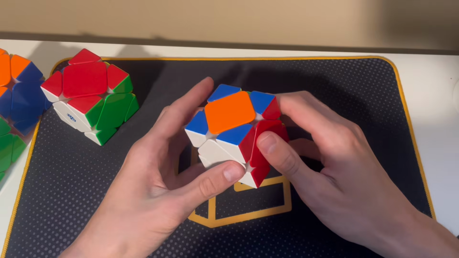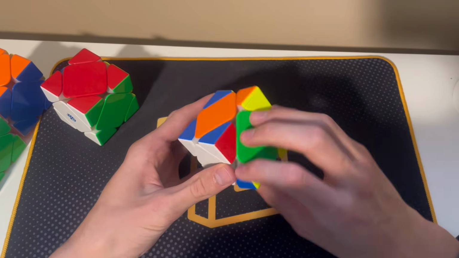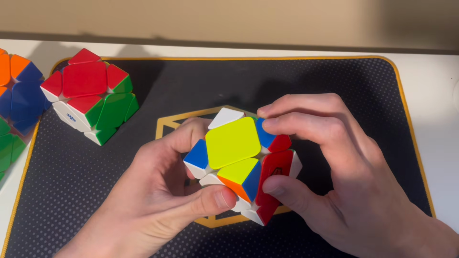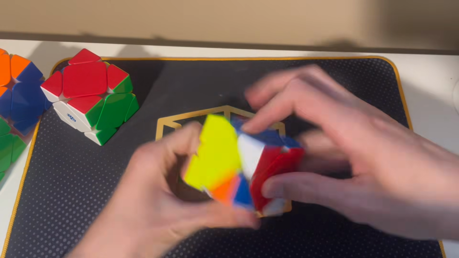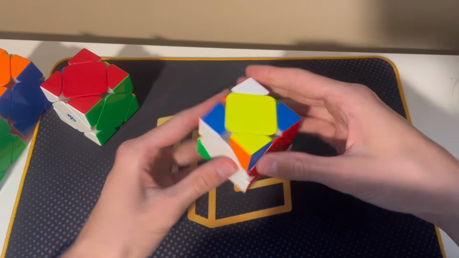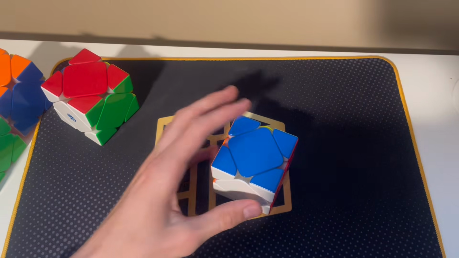And then for this one, a very good alg is you take this corner out, do a B, you're gonna insert it with that trigger, right? So like, and then do your last move.